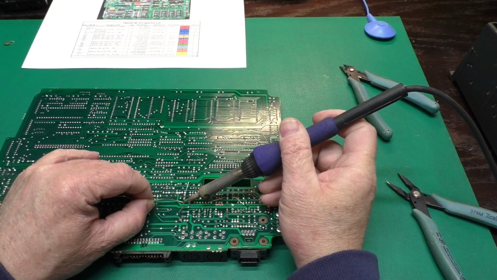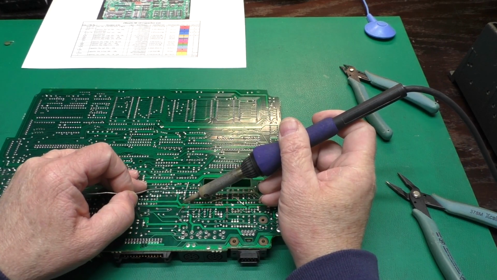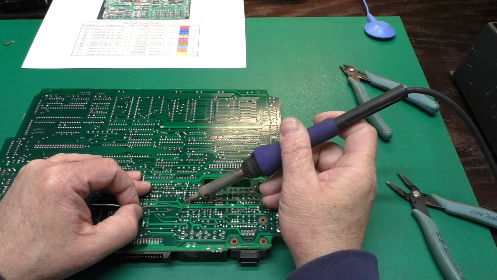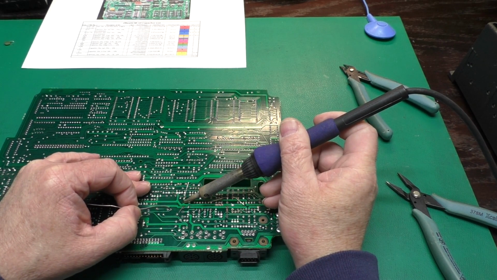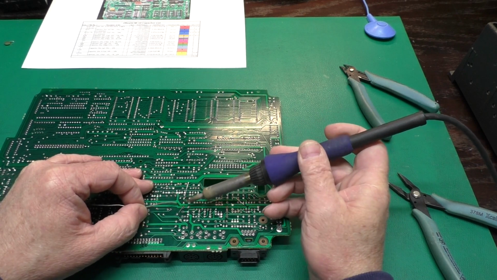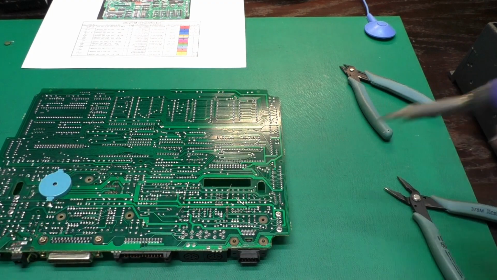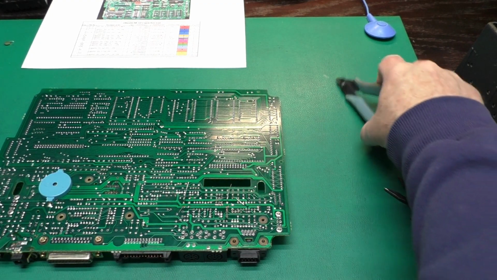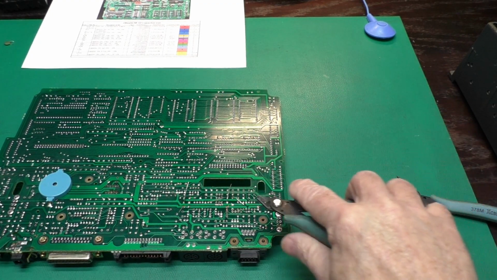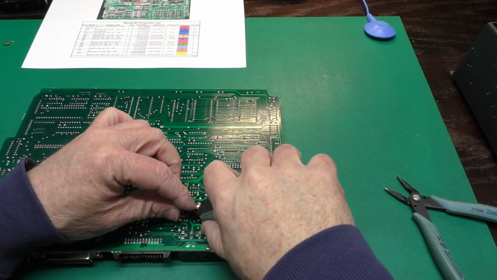Well, these ones with thicker traces, we want to keep our iron on there long enough to heat everything up. Soldering is not a race. There we go. Well, I've got some sharp little clippers here.